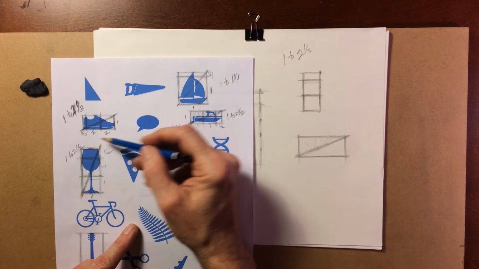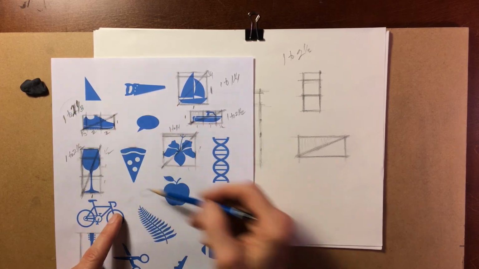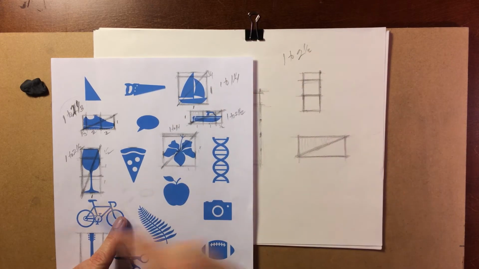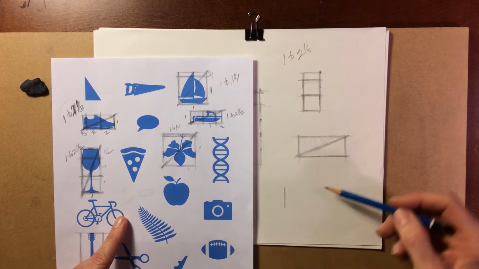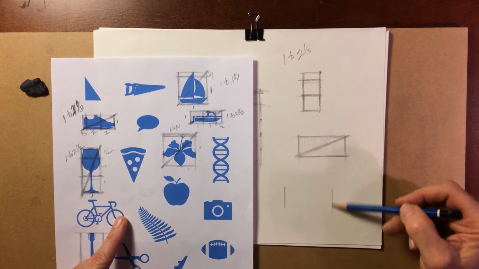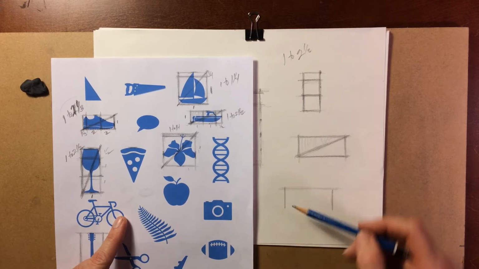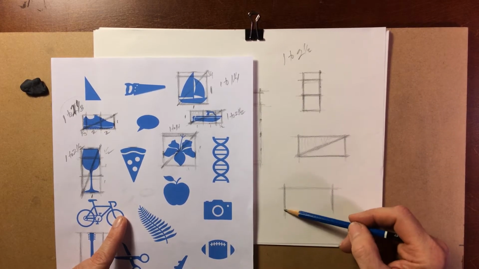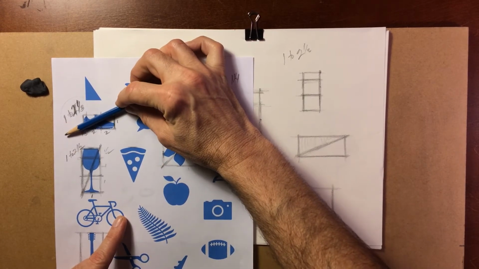The more you start getting into these wacky numbers, 2 1/3, the more it can be helpful to say, enough with the numbers. I'm just going to try to see if I can capture that angle, the angle of this line.